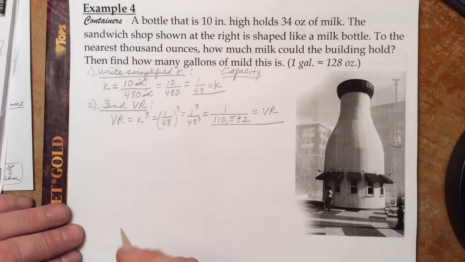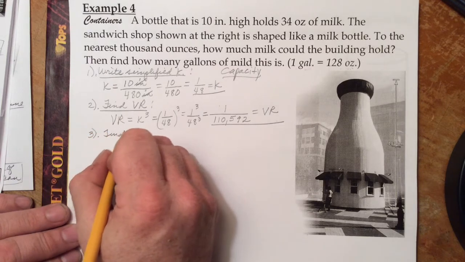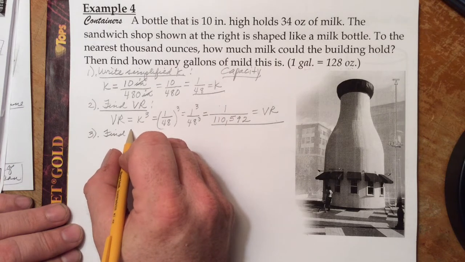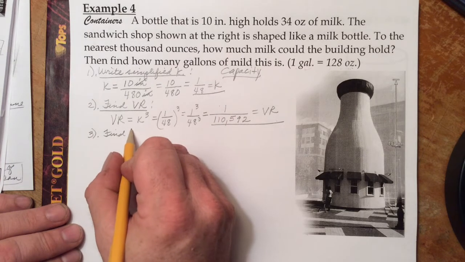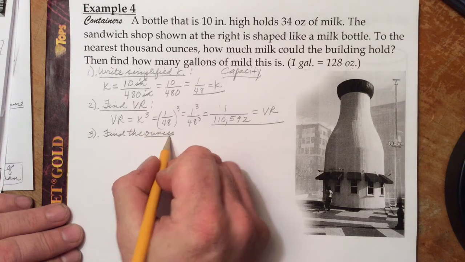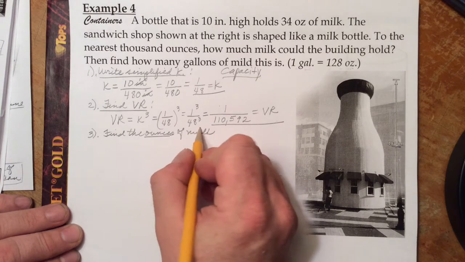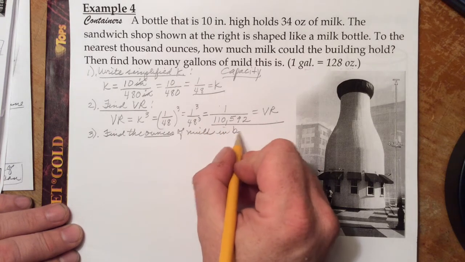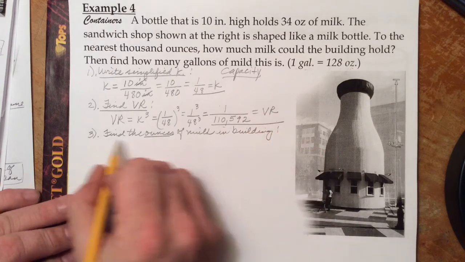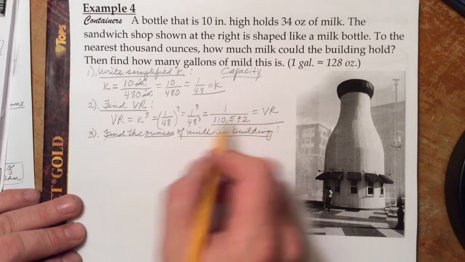Now that we have the volume ratio, the third thing we do is find what they're asking for, basically. First the ounces, and then we'll find gallons. The ounces of milk in the building or shop. We do that by using the VR.